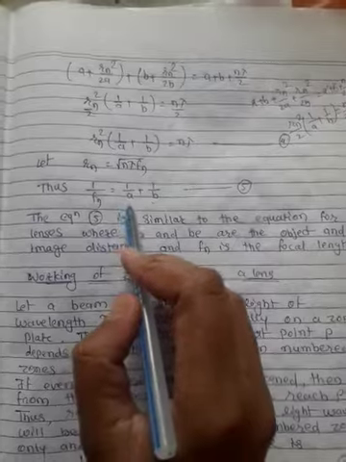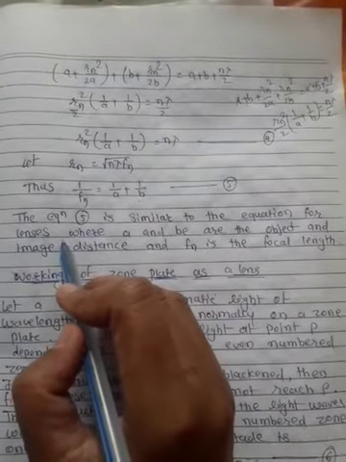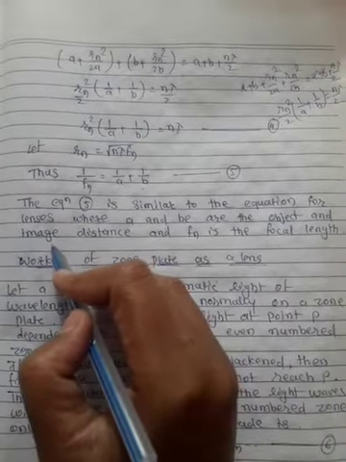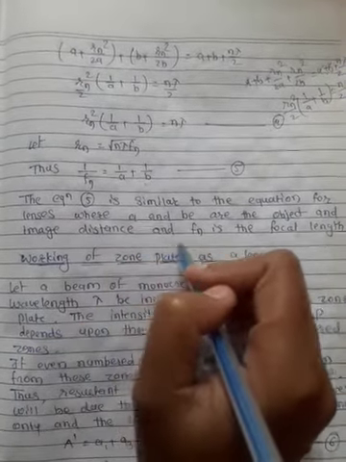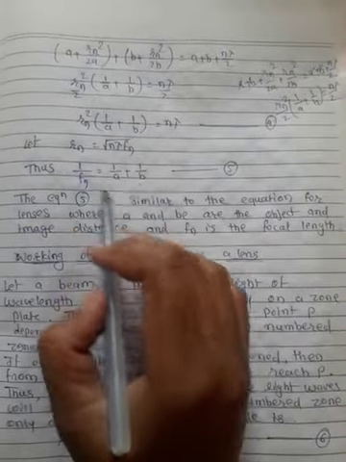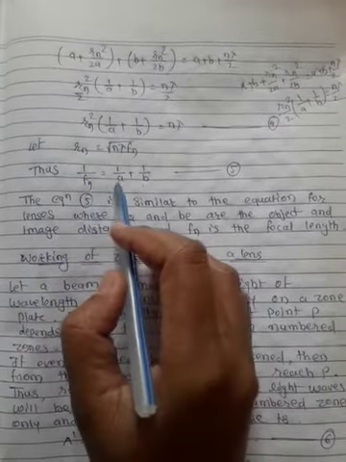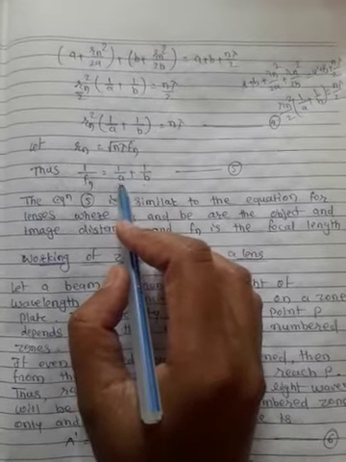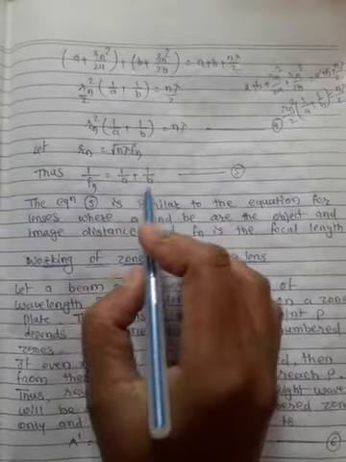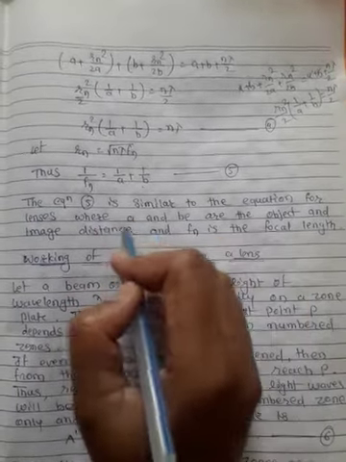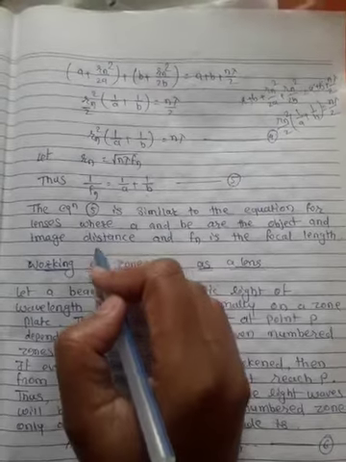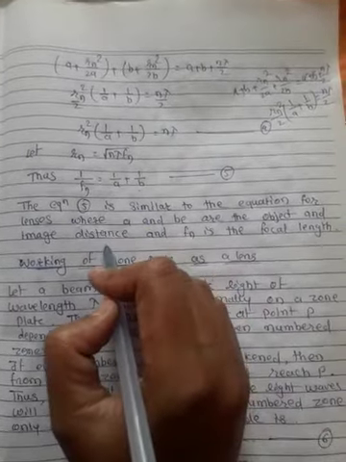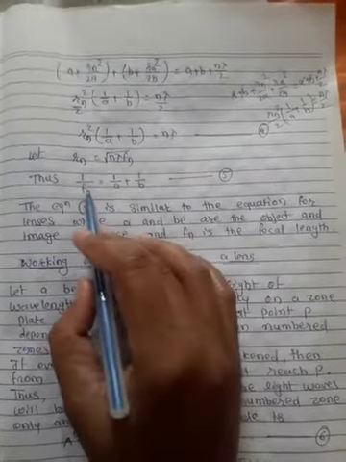This equation is similar to the equation for the lens, where a and b are the object and image distance and fn is the focal length. Here if we compare this equation with the equation of the lens, then we get that a and b are the distances of the object and the image from the screen, and fn is the focal length.